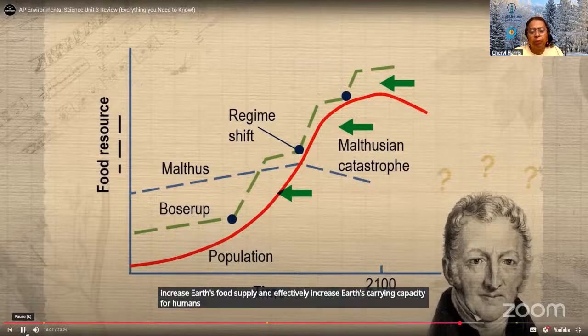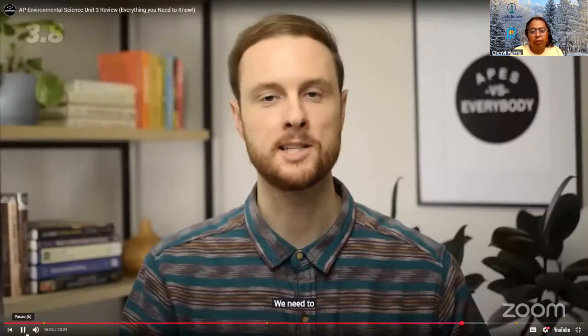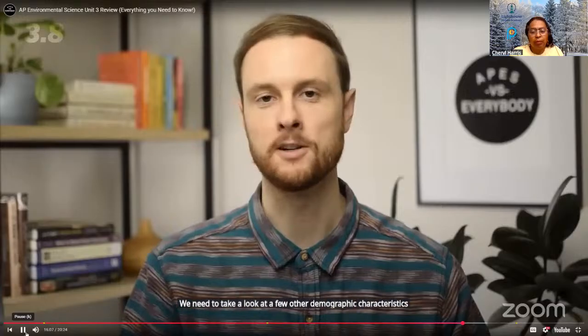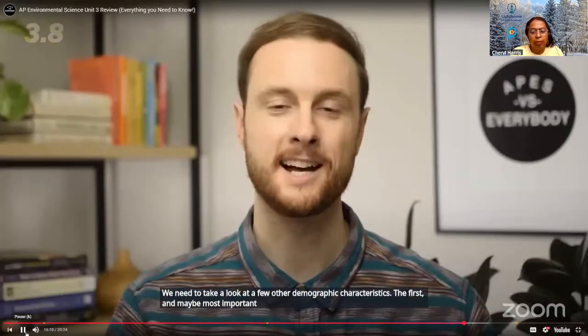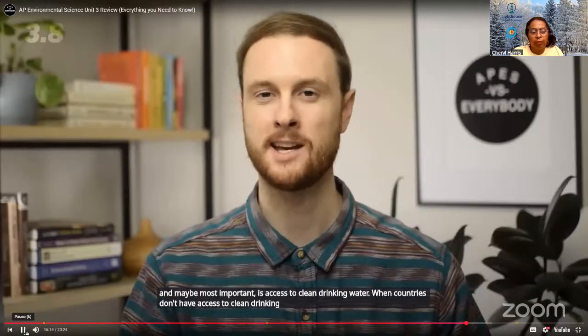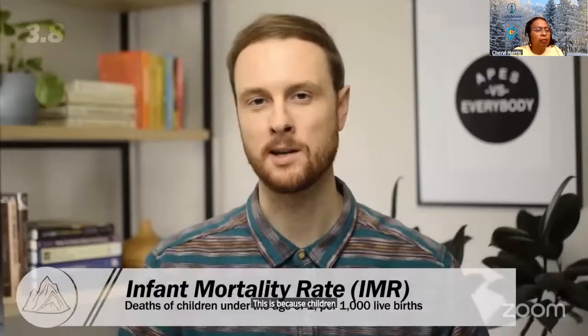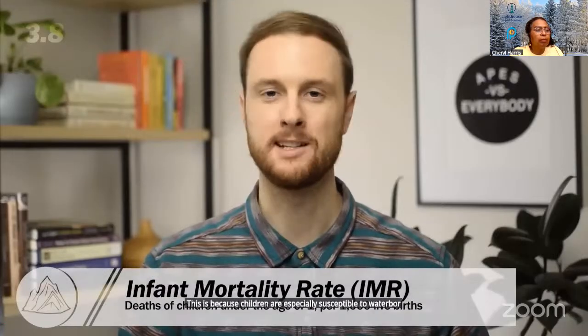So in addition to understanding how birth rate and death rate influence population growth, we need to take a look at a few other demographic characteristics. The first, and maybe most important, is access to clean drinking water. When countries don't have access to clean drinking water, they tend to have really high infant mortality rates. This is because children are especially susceptible to waterborne diseases like dysentery or cholera.